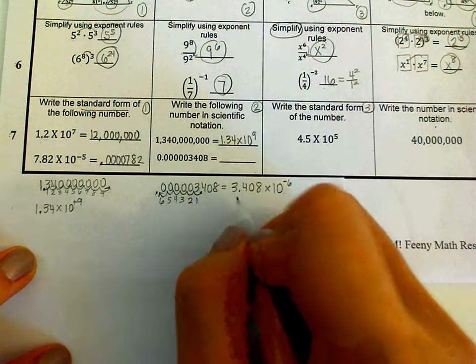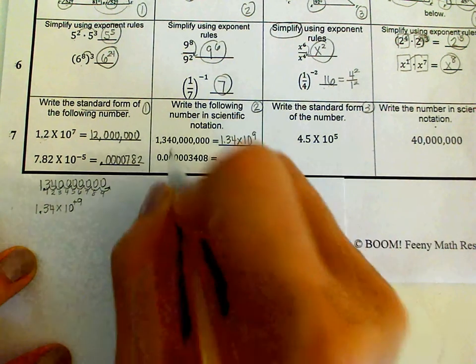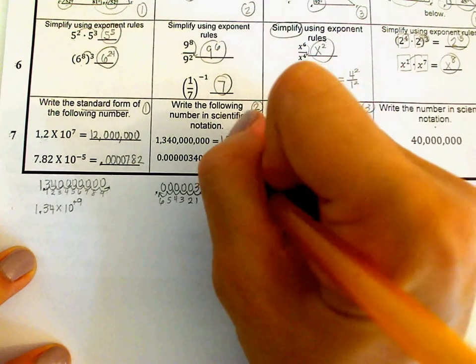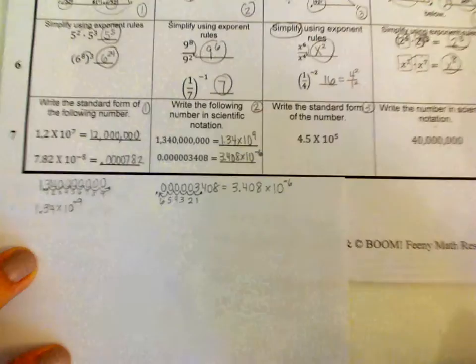So imagine having this number to begin with. You're going to have to move it left 6 to get to this number. So 3.408 times 10 to the negative 6 will be the correct answer.